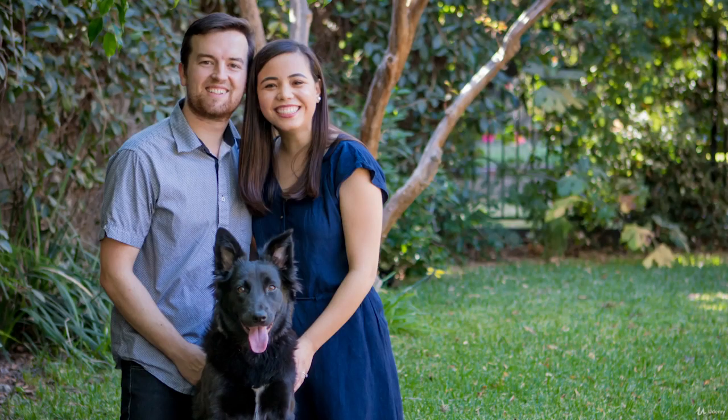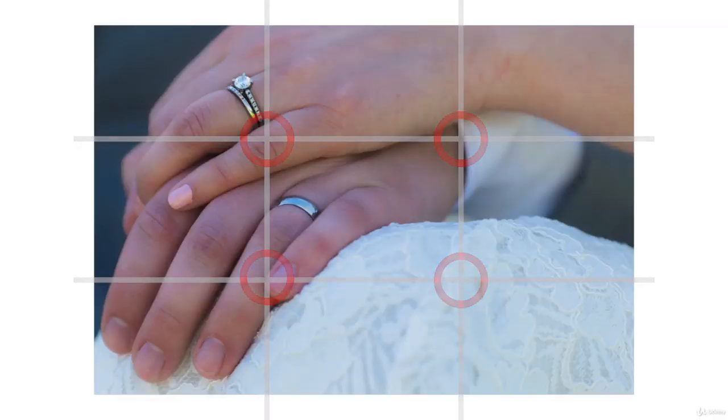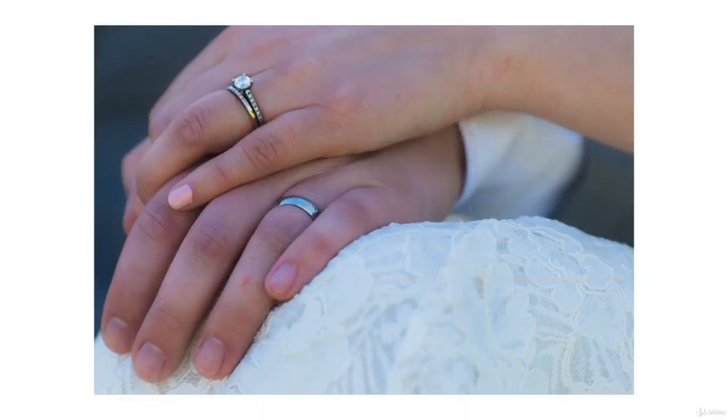Placing the main focus of your photo in this intersection, and it doesn't have to be a person, it could be whatever object you're photographing, creates a pleasing balance that is more natural for your viewer to look at. Studies show that people's eyes naturally go towards one of these intersection points automatically, rather than to the center of an image. So placing your subject there helps make a more balanced and visually appealing image.